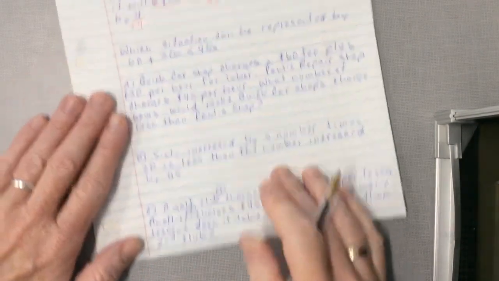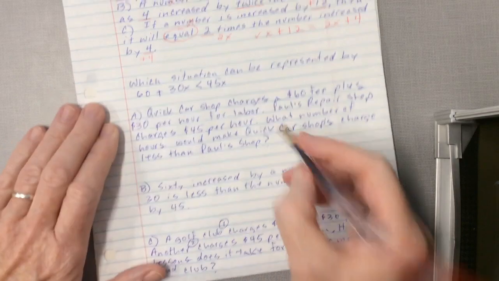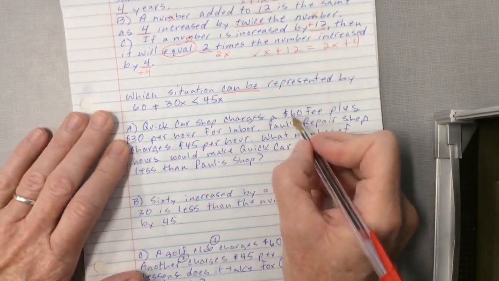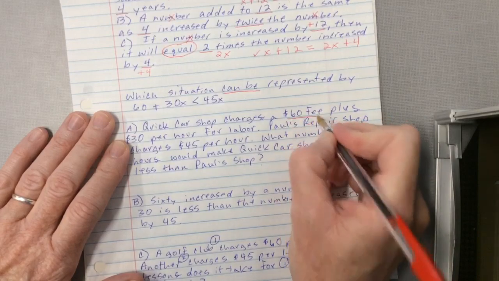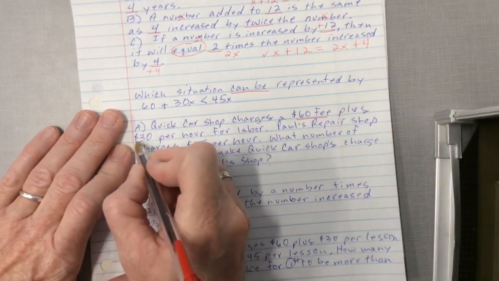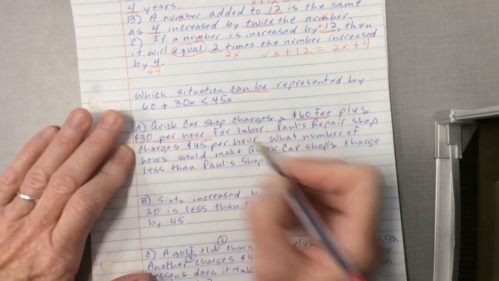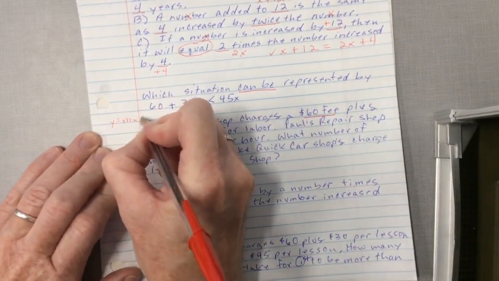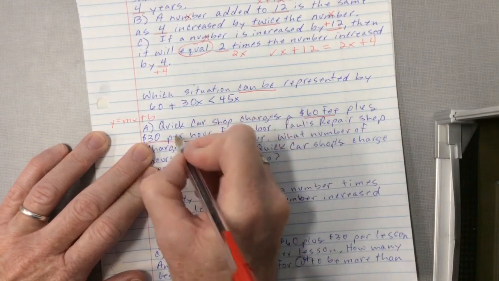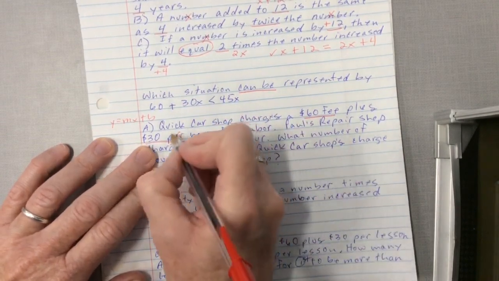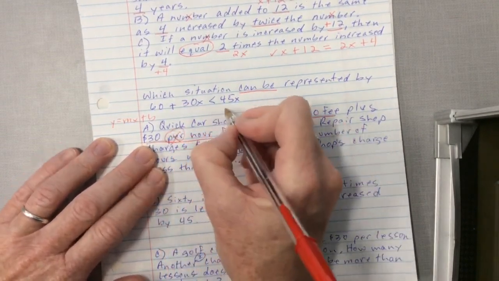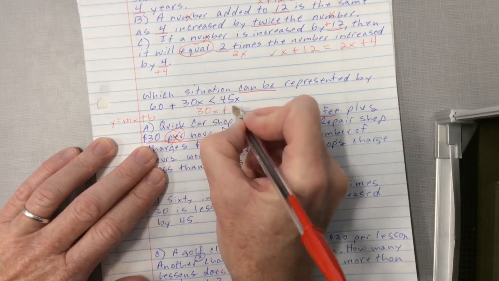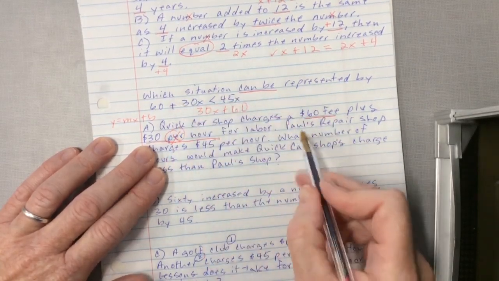Okay, so let's figure out which one works, because it says can be. So we have a quick car shop that charges a $60 fee. We have 60 plus $30 per hour. That looks great. That is in the form of y equals mx plus b, and we can write it. There's our x, that's our magic word that we circle. So we have 30x plus 60, which looks great.